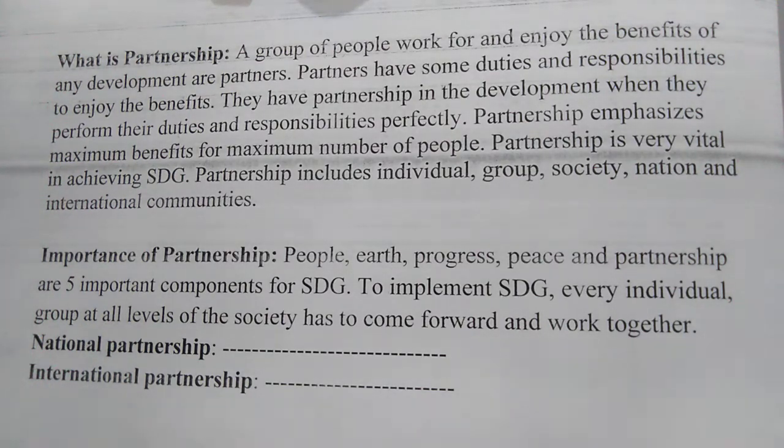First of all, importance of partnership. People, earth, progress, peace and partnership are 5 important components for SDG. To implement SDG, every individual, group at all levels of the society has to come forward and work together. National partnership. To implement SDG, everyone's participation is needed. Students, teachers, officers, employees, workers, civil societies, male and female, the poor, the rich, and so on have to be encouraged. Through this integrated participation, we would get a world economically, socially, and environmentally developed.